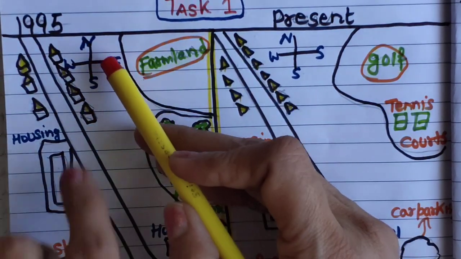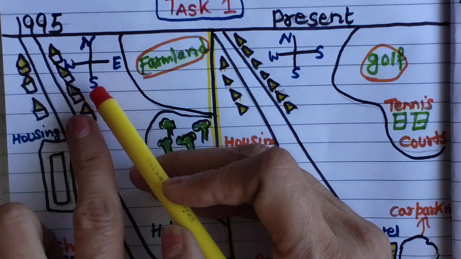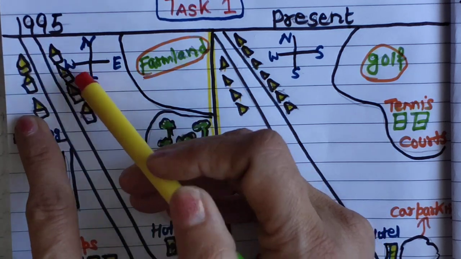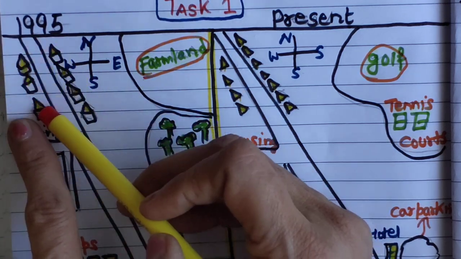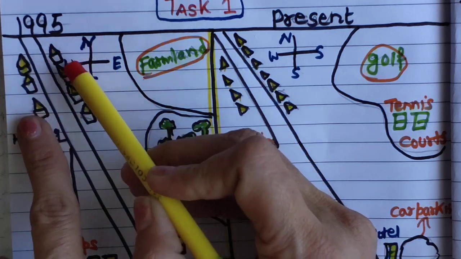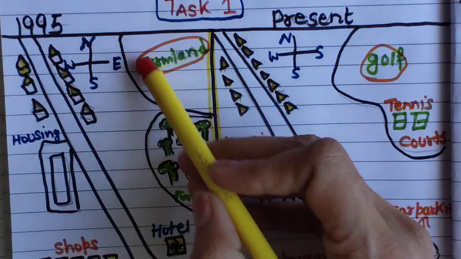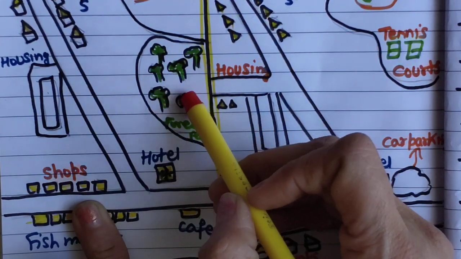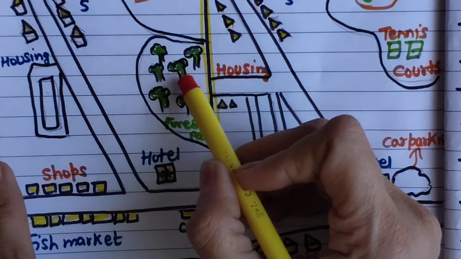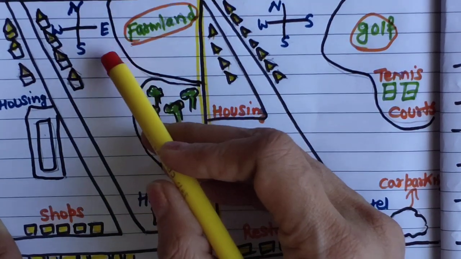Apart from these 4 directions, what is in this direction? The road and houses are in the northwest, and the farmland is in the northeast, and you can also say at the central or eastern region of the map.